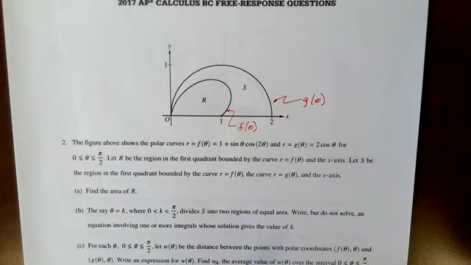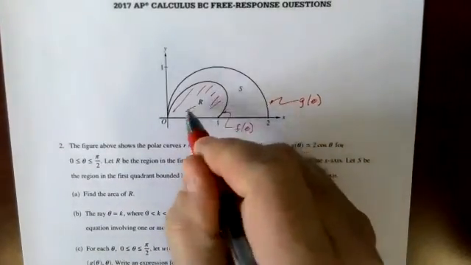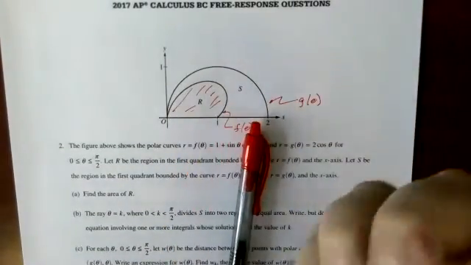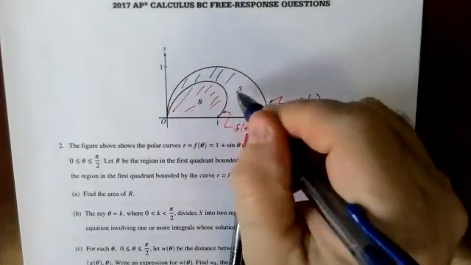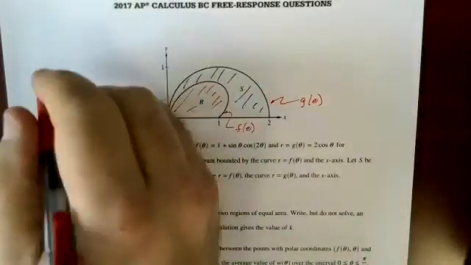Let S be the region bounded by the curve. Okay, so R is this area. And S is only this area, just to make sure I'm reading the full question correctly. The area of R. Go up here and do it.